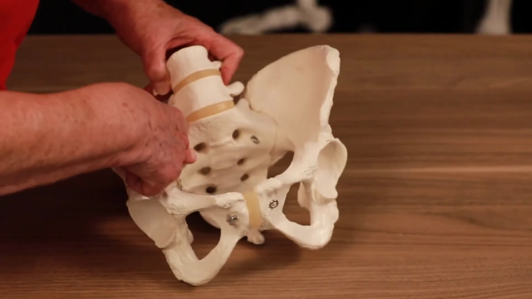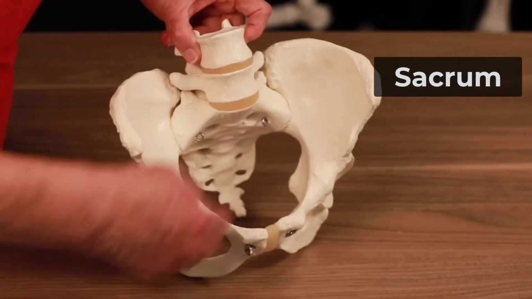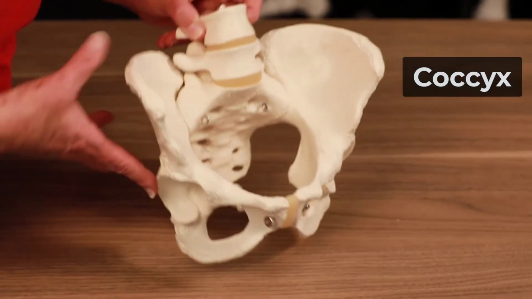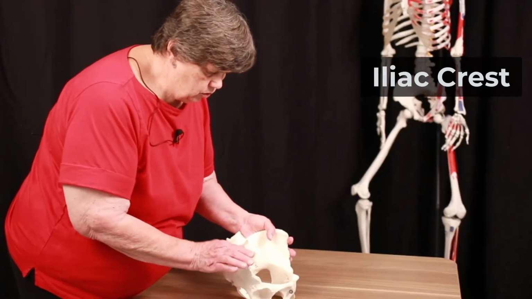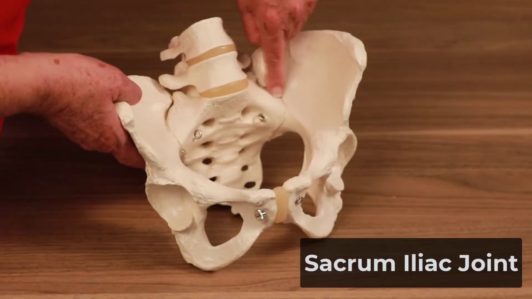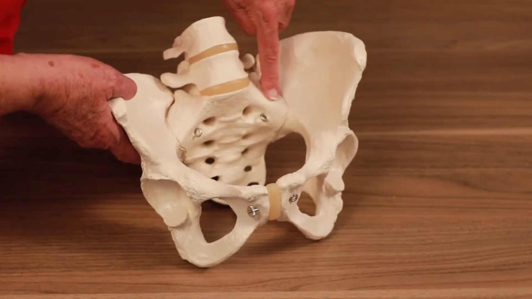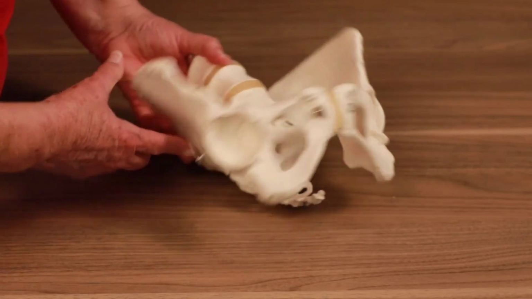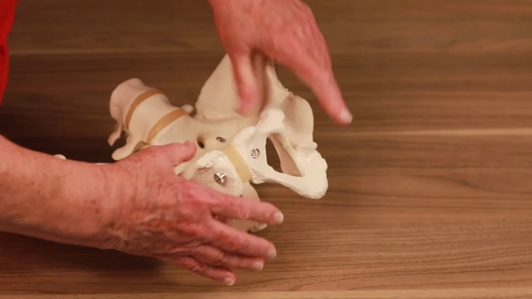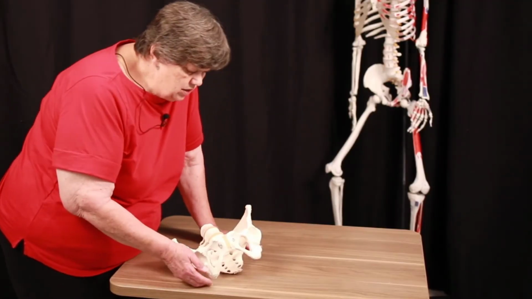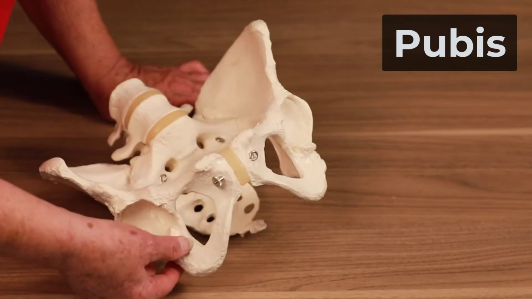Then we go into our sacrum, and you can see those fused bones, and finally into our coccyx. Now again, this is the hip bone, this is the ilium, this is the iliac crest, this is the sacroiliac joint, so this is the joint between the ilium and the sacrum. And then we have two bones in the front of the pelvic area that run somewhat in the back, and that is the pubis and the ischium.